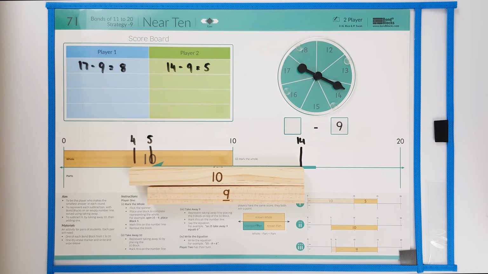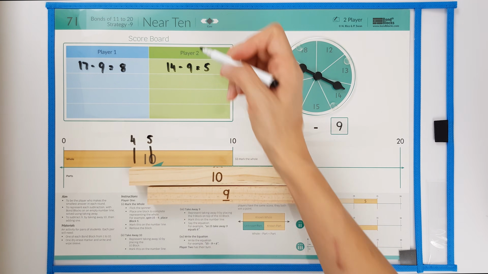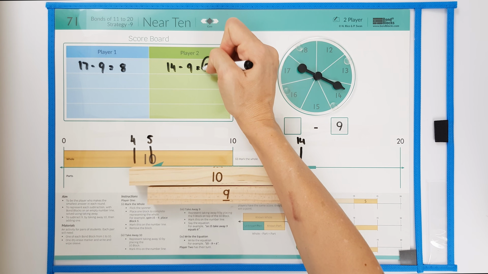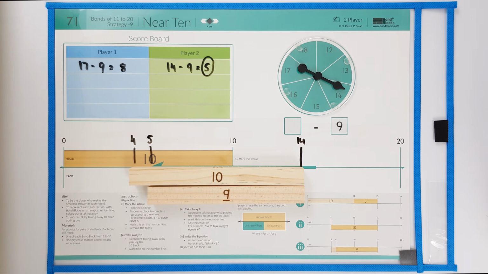The aim is to make the smallest answer or least answer in each round. So player 2 is the winner this time. Now it's your turn.